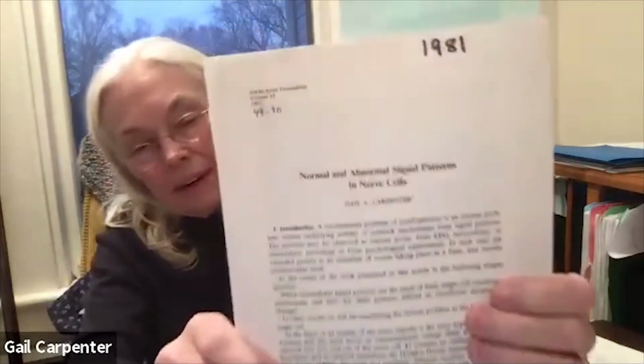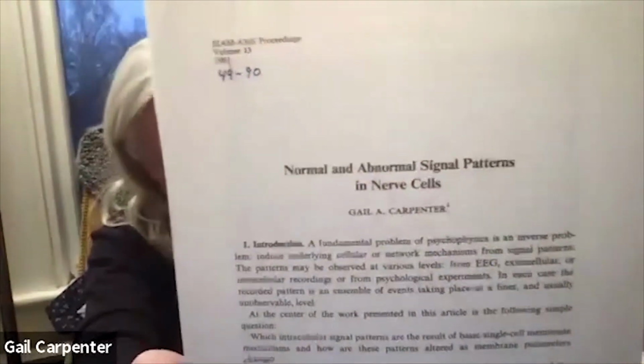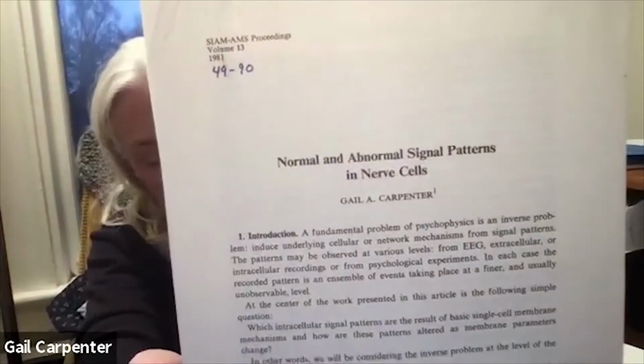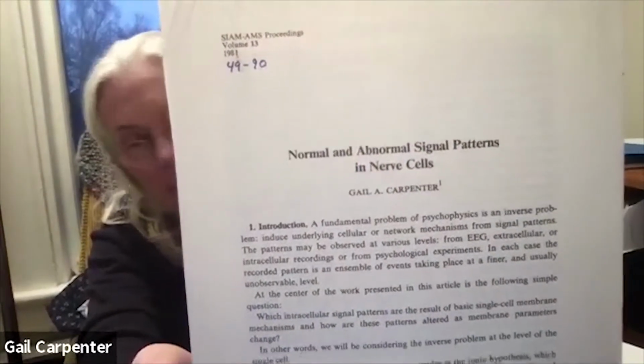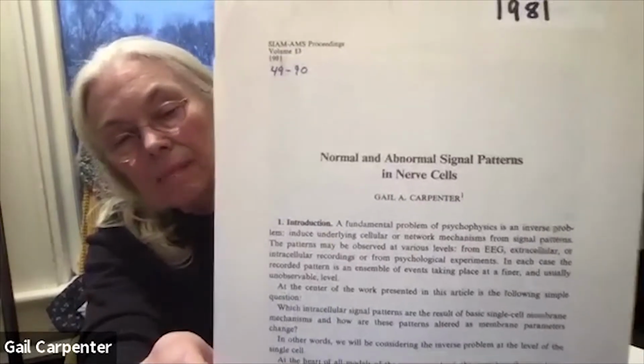And one of the papers toward the end of this time is here. Its title is "Normal and Abnormal Signal Patterns in Nerve Cells."